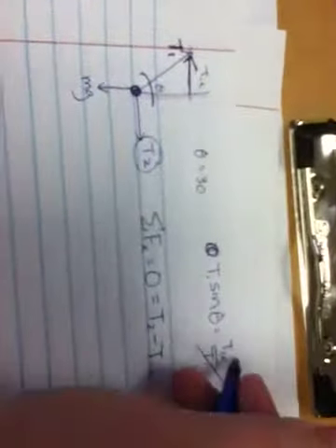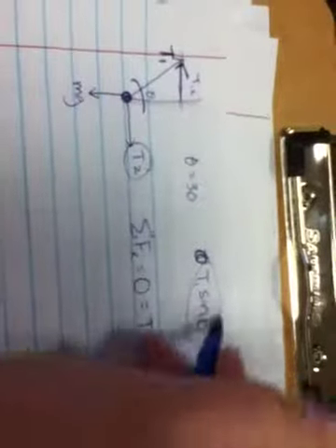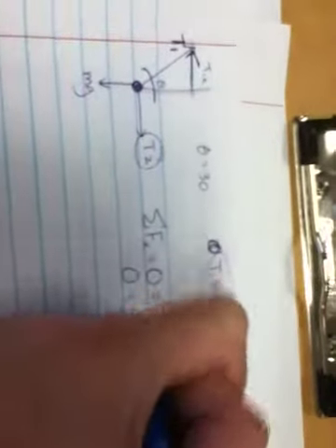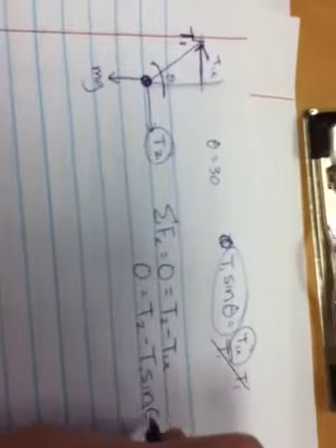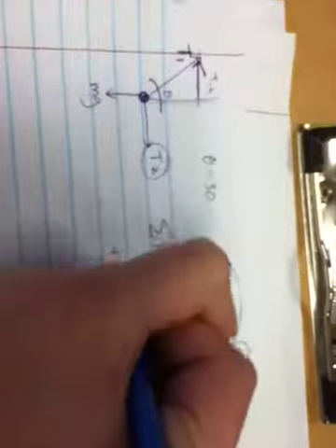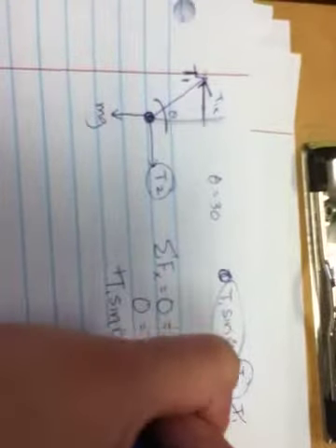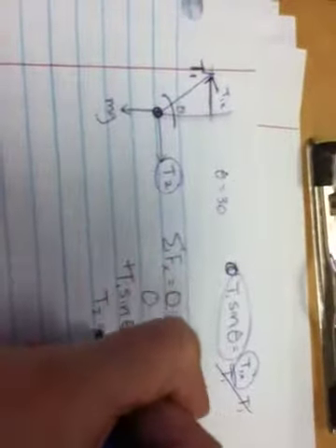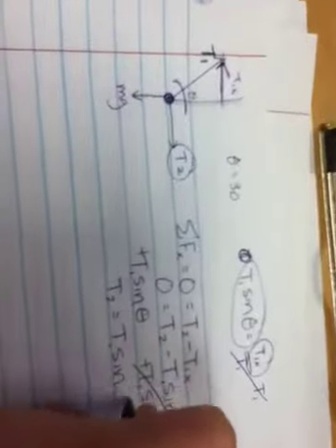Multiply both sides by T1, and we end up with T1x equaling T1 sine theta. So you end up with 0 equals T2 minus T1 sine theta. You can add your T1 sine theta to both sides, so we end up with T2 equaling T1 sine theta.